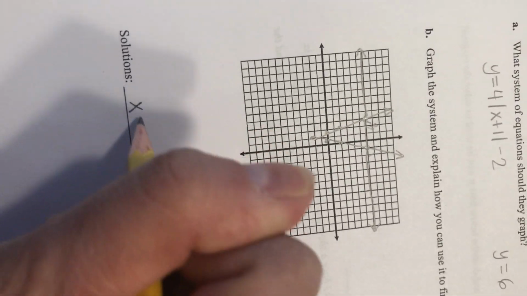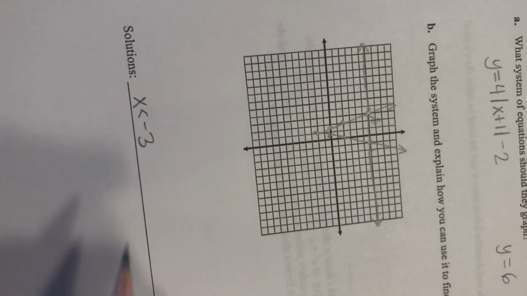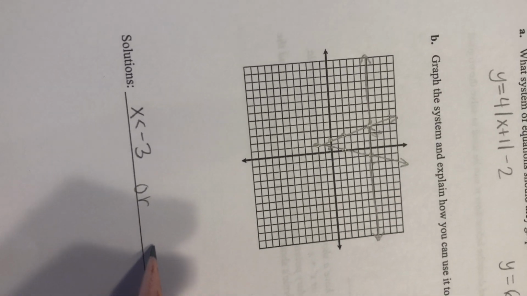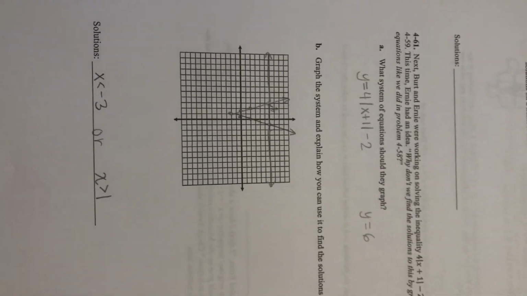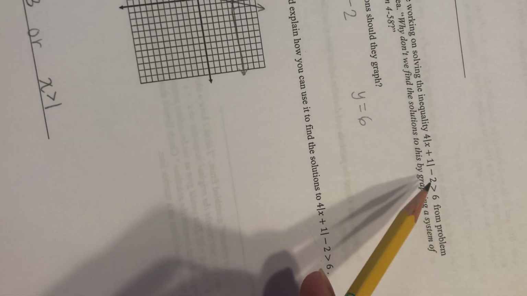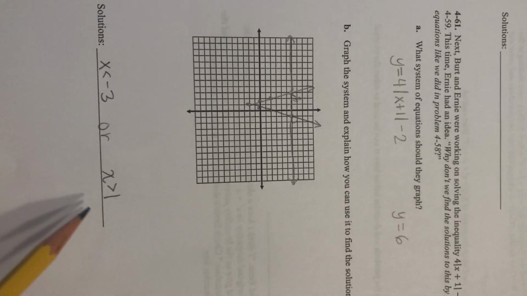And we write our solutions as below -3 or above 1, and your directions did not say that you had to use a number line, so we are done. Remember, if the original does not have the equal to sign, neither do your solutions.